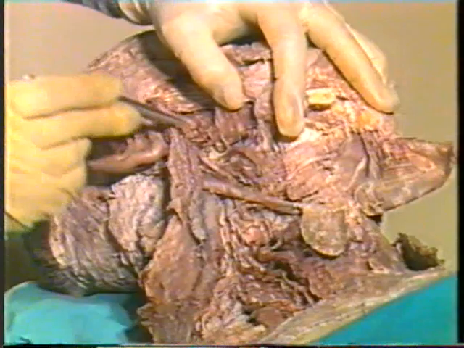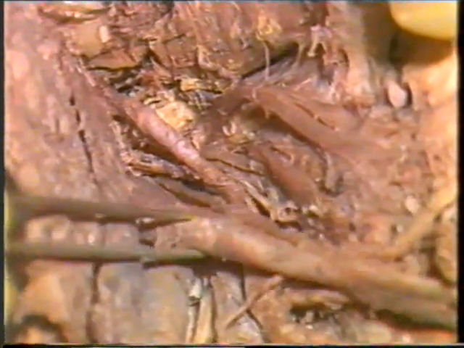This is the styloglossus muscle as it arises from the styloid process. This is the stylopharyngeus muscle, also arising from the styloid process. The glossopharyngeal nerve is running close to its lower border. This is the stylohyoid muscle, which arises from the styloid process and runs directly along the upper border of the posterior belly of the digastric to get insertion into the body of the hyoid bone.